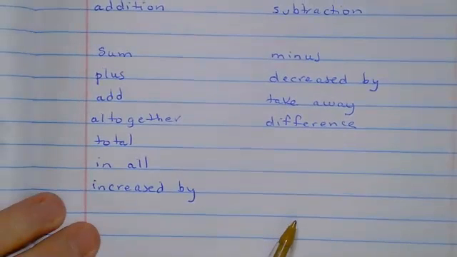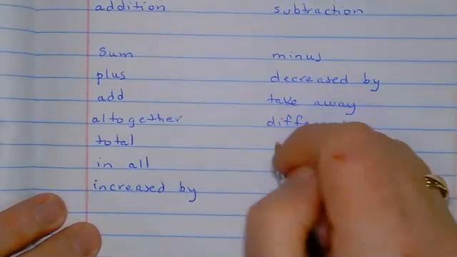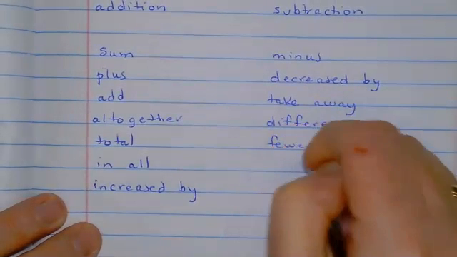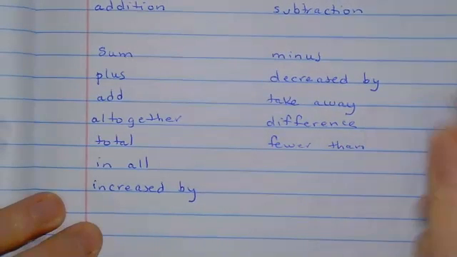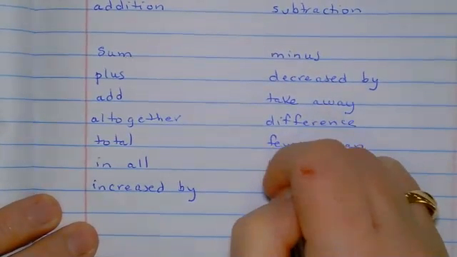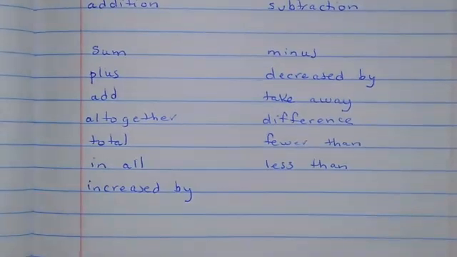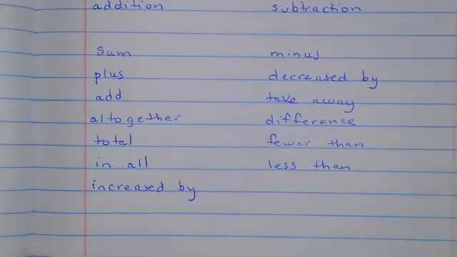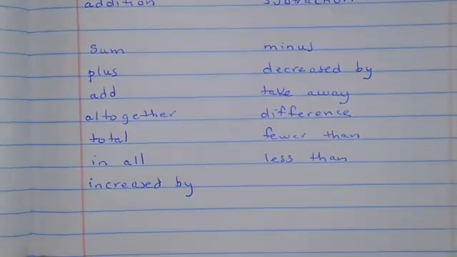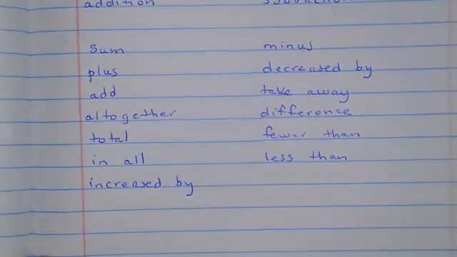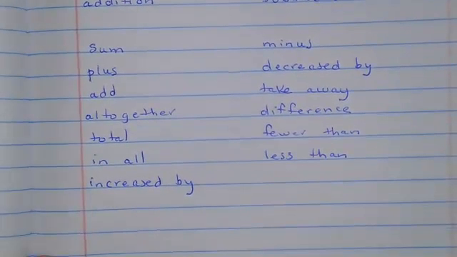How about fewer? Fewer than. Or less than. We did that the other day. If you have 5, what's 4 less than that? What was it? Yeah.